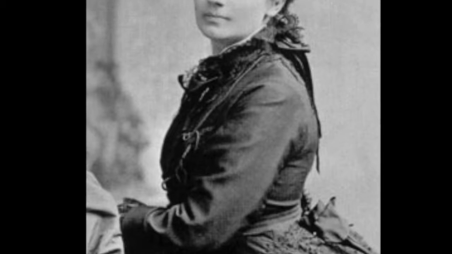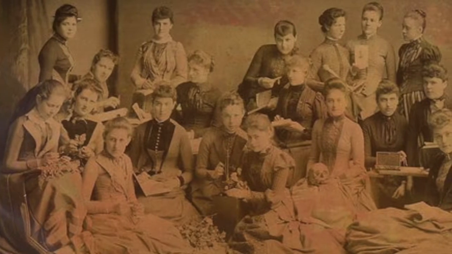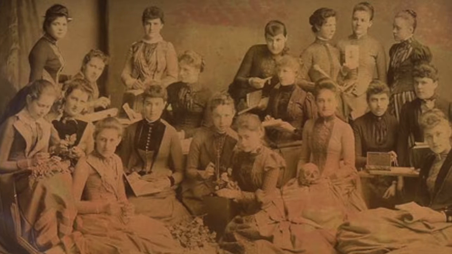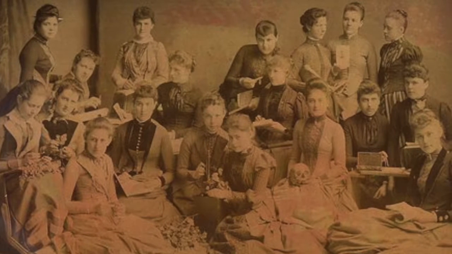Victoria Woodhull was the first woman to address a congressional committee and once said, "The citizen who is taxed should also have a voice in the subject matter of taxation." All in all, women's roles were improving throughout the Gilded Age, but still had a long way to go.